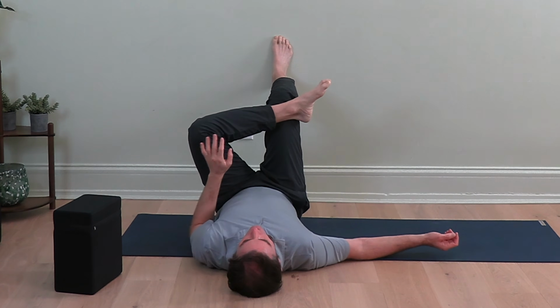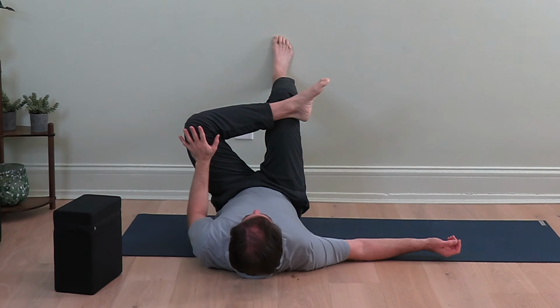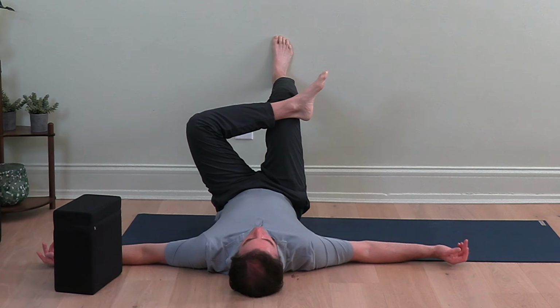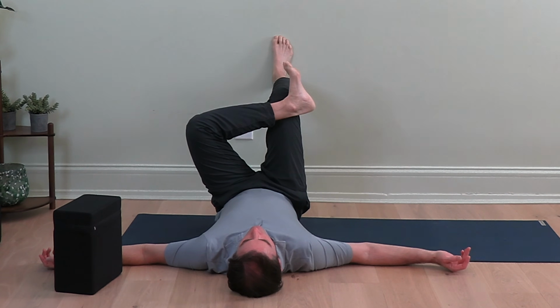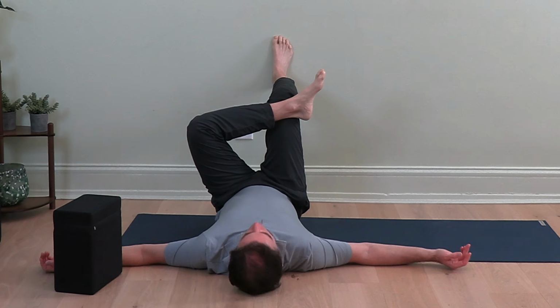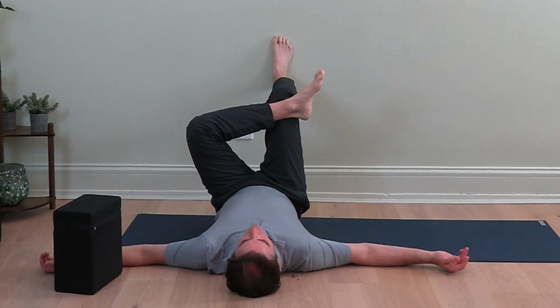So left ankle over the right knee this time. You're going to take that left knee and push it towards the wall away from you. Relax your feet. They don't have to be flexed back. You're just going to relax. Relax your shoulders. And breathe.